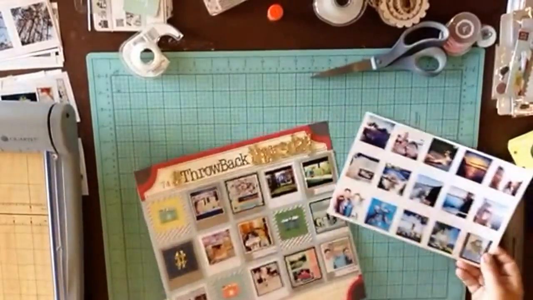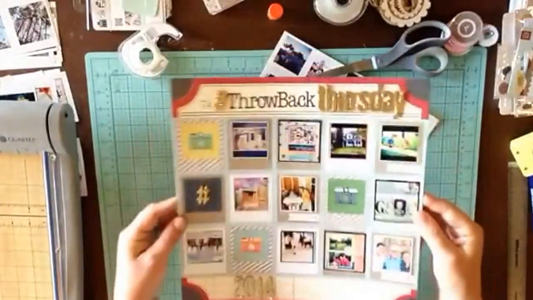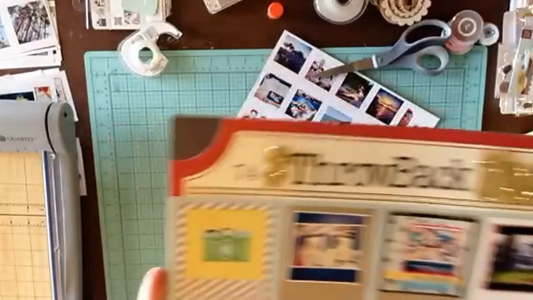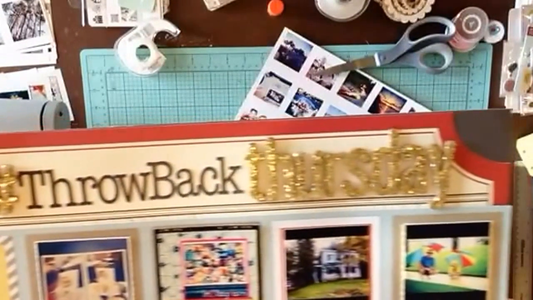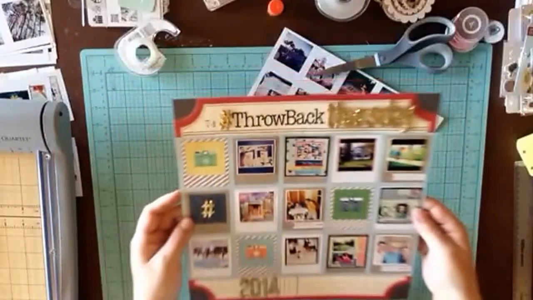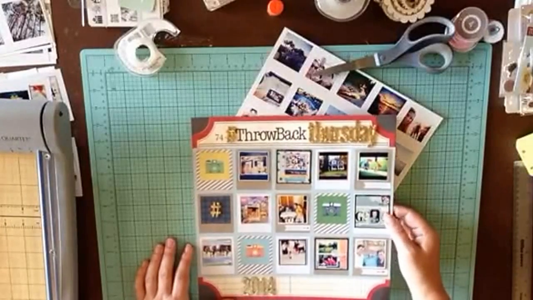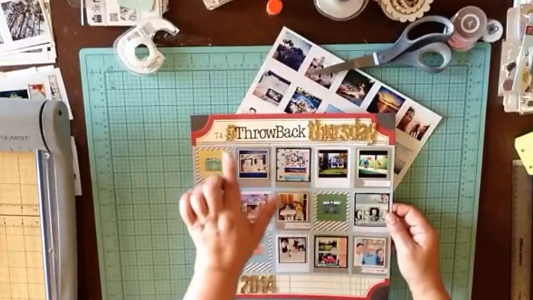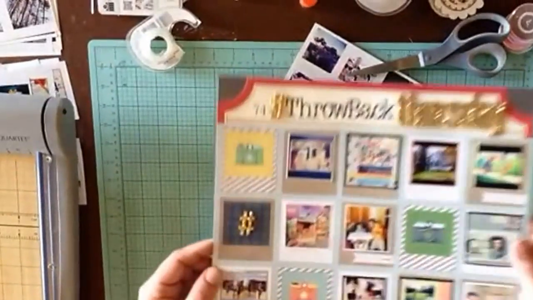Okay, I'm back and I have placed the layout on a back, and I also just wanted to show you the title because it's so cute. Throwback Thursday, and I used gold letters for Thursday, and then I wanted to create a sort of visual triangle, but I guess it didn't really work because I'm doing 1, 2, 3, 4 spaces, but whatever.